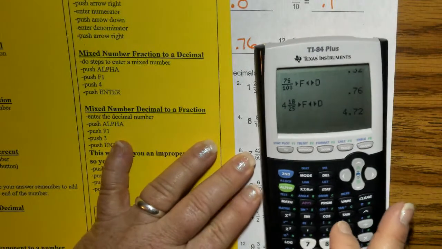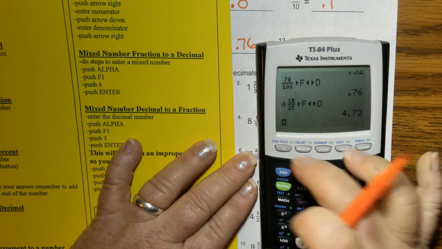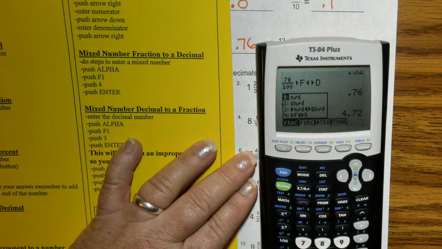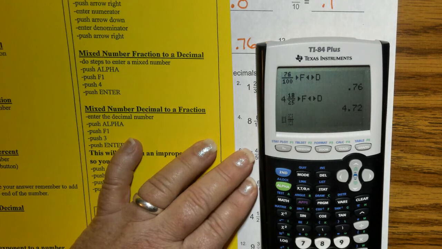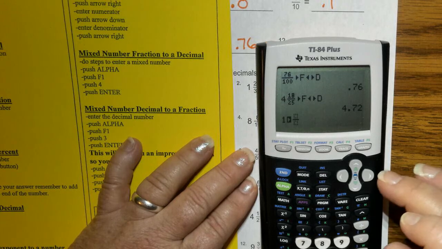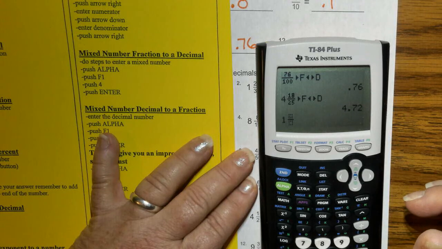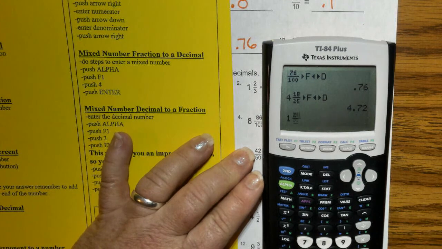Okay. So we're going to do the same steps. Press alpha, F1. We want to enter a mixed number, so we're going to press the number 2. We're going to put the unit in, which is 1. Then we are going to go over to the right, and we are going to enter the numerator, which is 2.